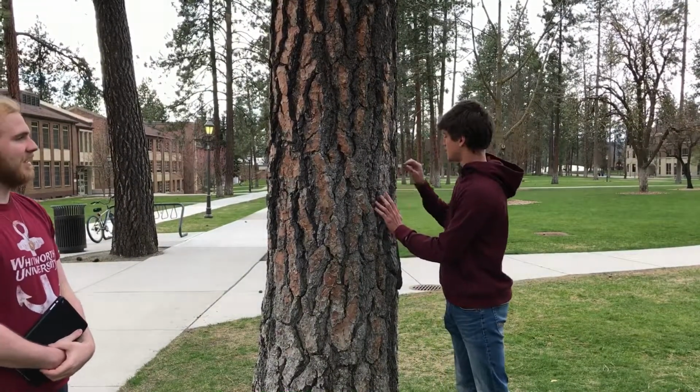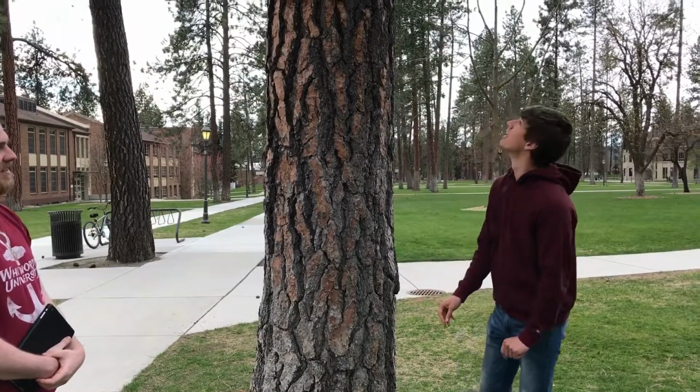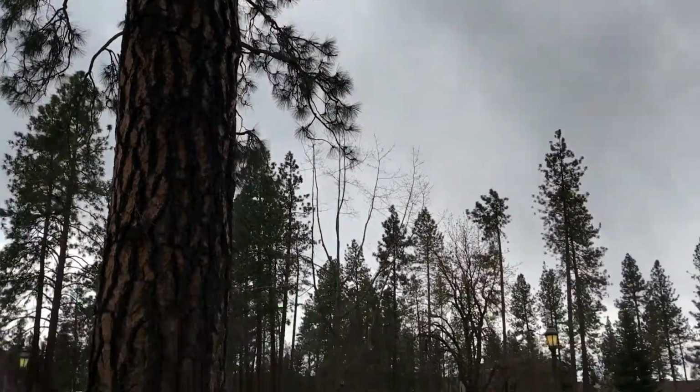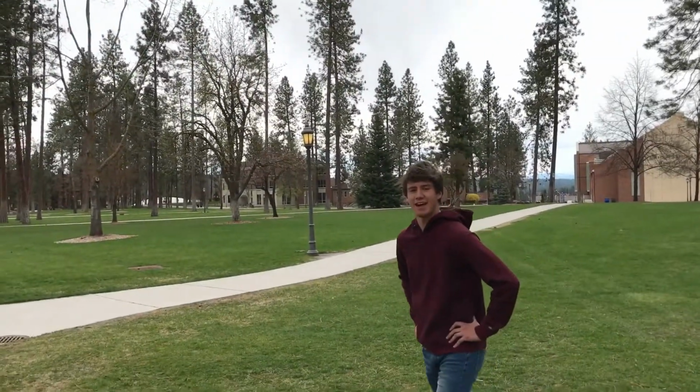Smells like a pine tree. Tastes like a pine tree. Yeah, it looks like a pine tree. I think it's a pine tree.